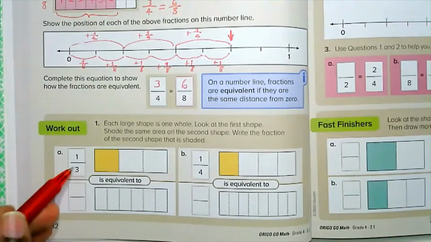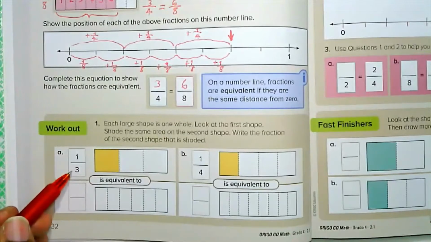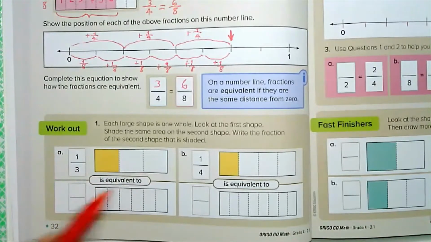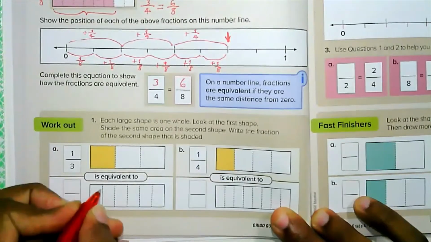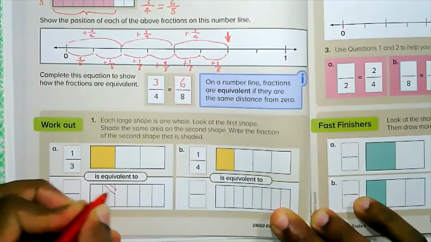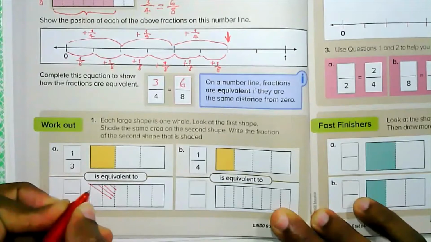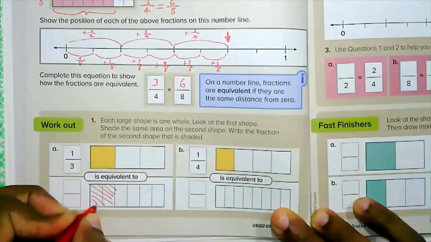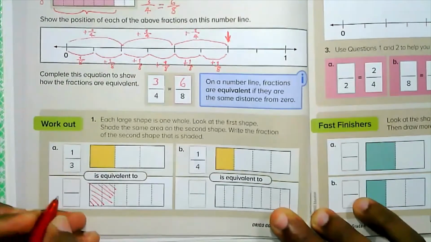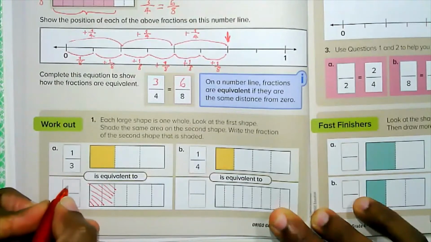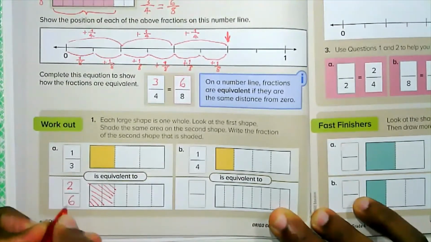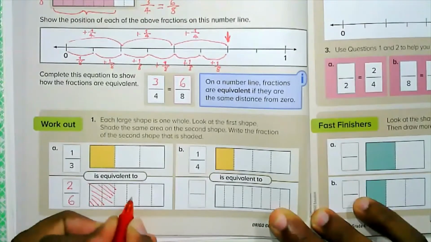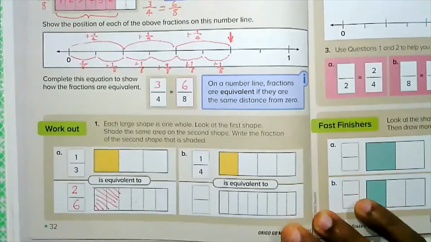So for part A, we have 1/3, which is equivalent to, we shade this, equivalent to 2/6. 1, 2, 3, 4, 5, 6.